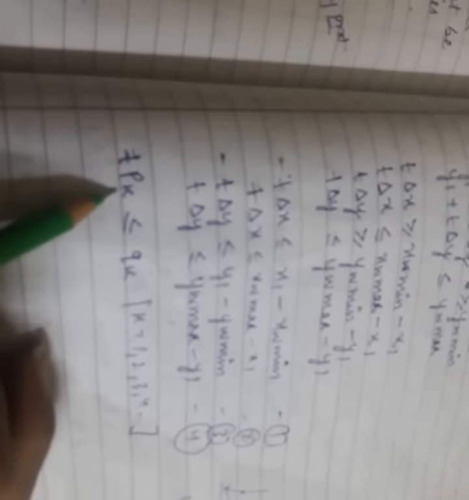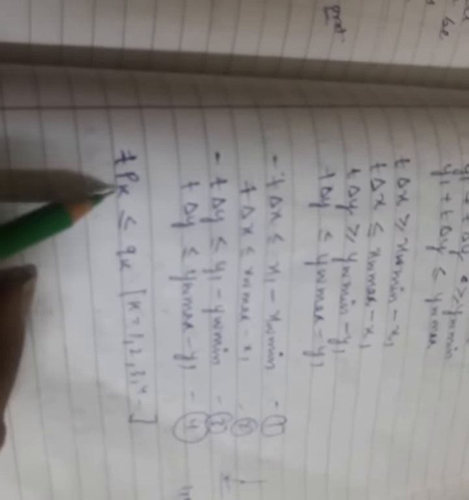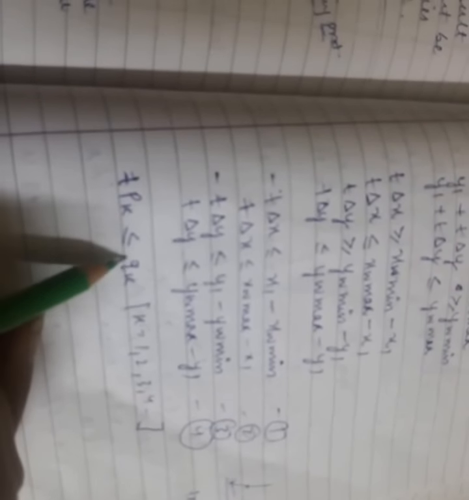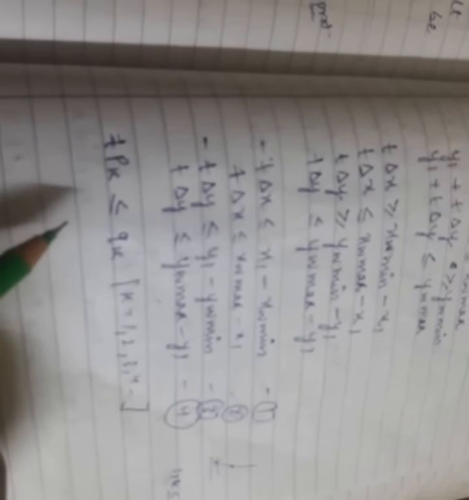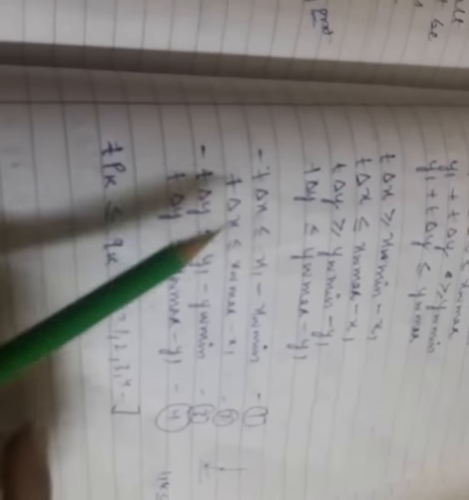Now we see that basically a formula is being formed. A general formula, if we make it for this, is t pk is less than equal to qk, where k can be anything: 1, 2, 3, 4 and so on. Like if we talk about the first equation, if k is equal to 1, then pk would be minus delta x, and qk will be x1 minus xw minimum.